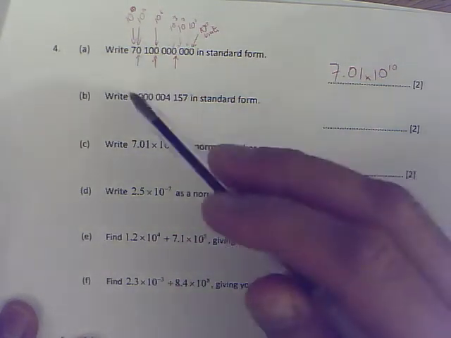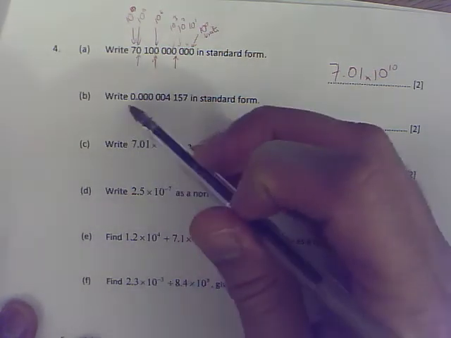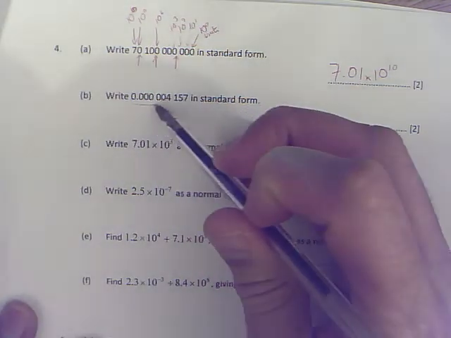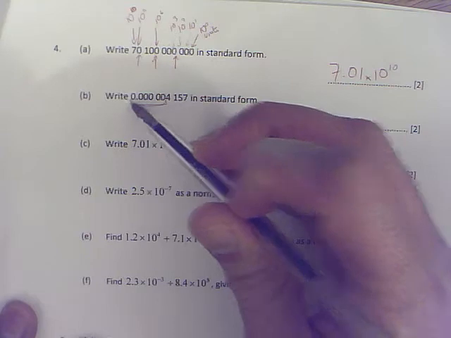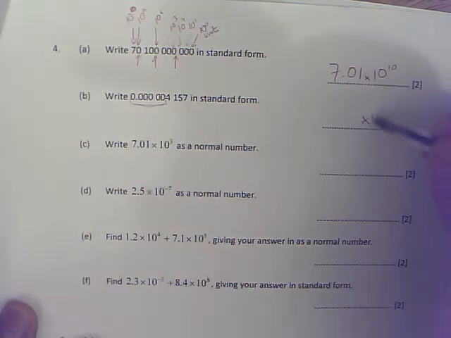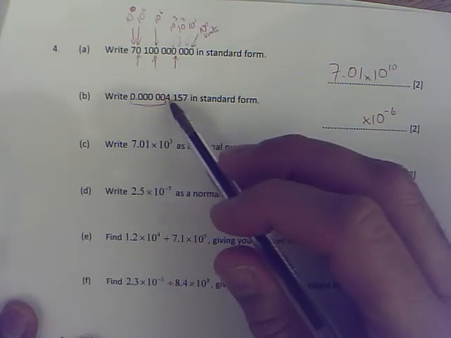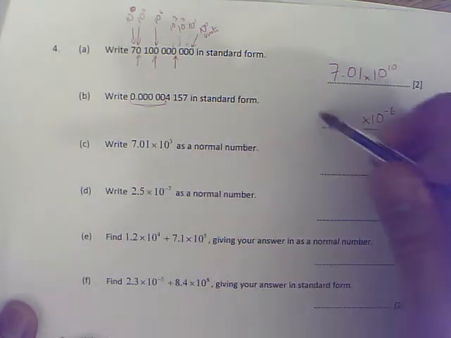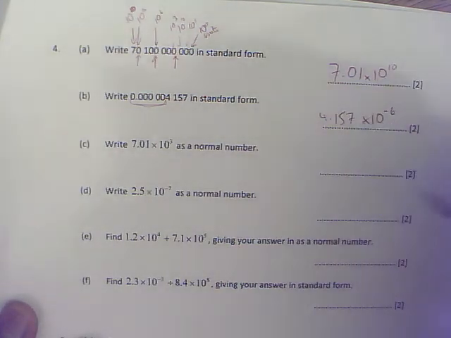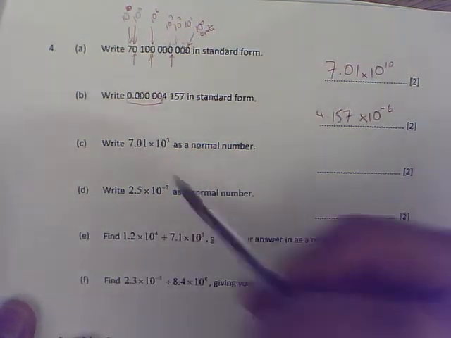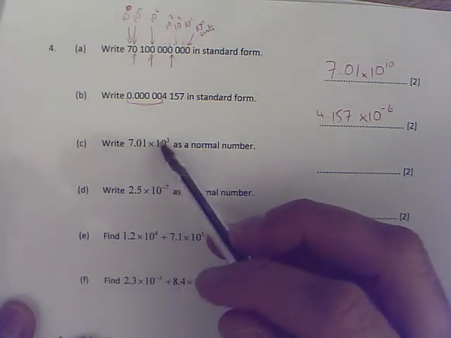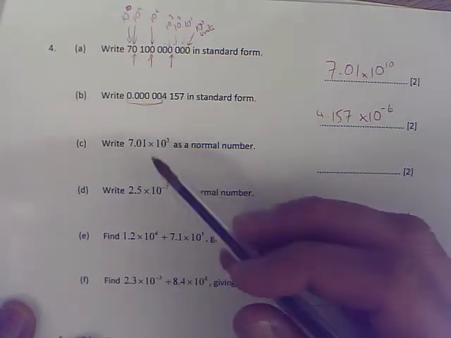When you've got numbers which are less than 1, i.e. they start 0.00 something, it does work on the place value system, but you have a handy trick. Count the number of zeros at the start of the number, including the one from the decimal point. There's 6, so we know it's going to be times 10 to the minus 6. And then just do the first one dot the other ones, 4.157. That's your answer. You can justify it with place value as well, but hey, there's a little shortcut.